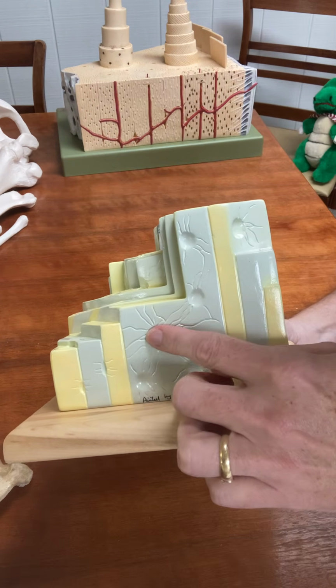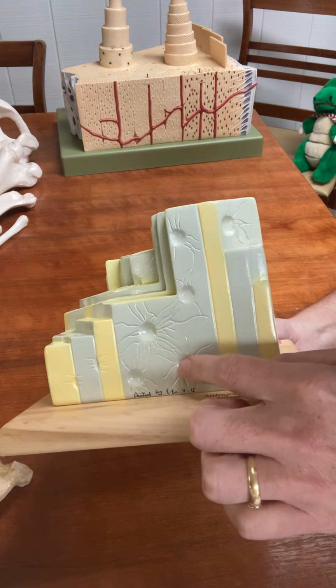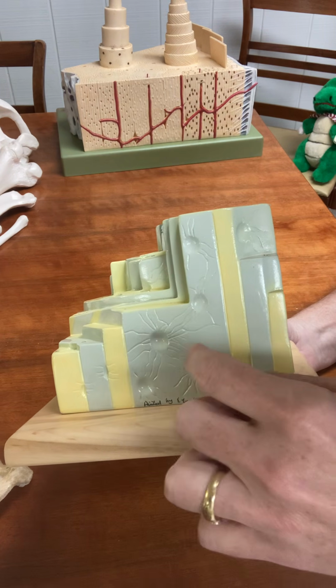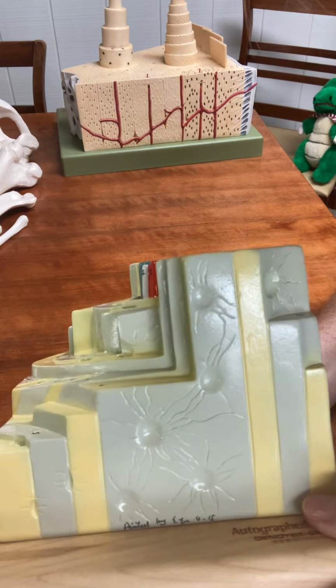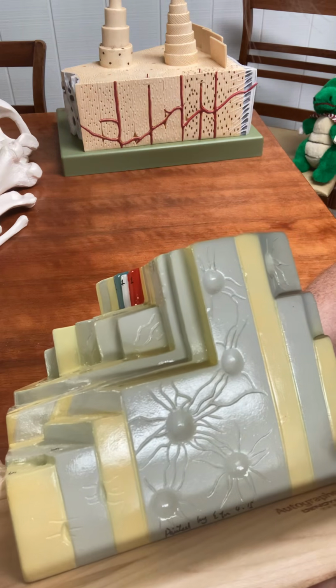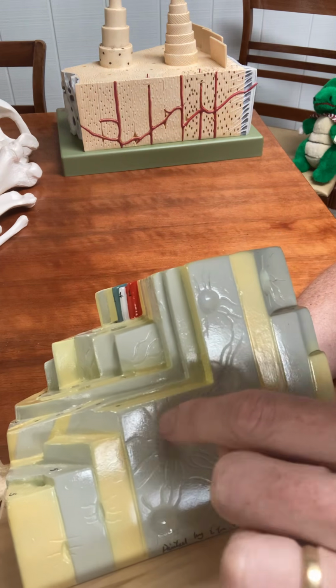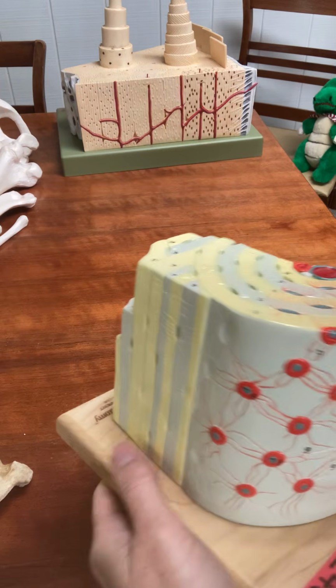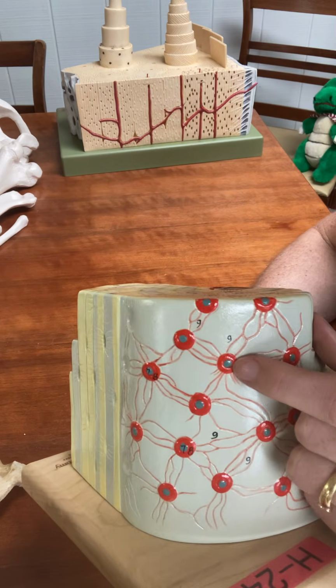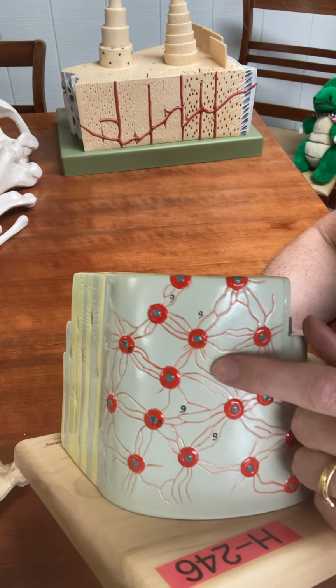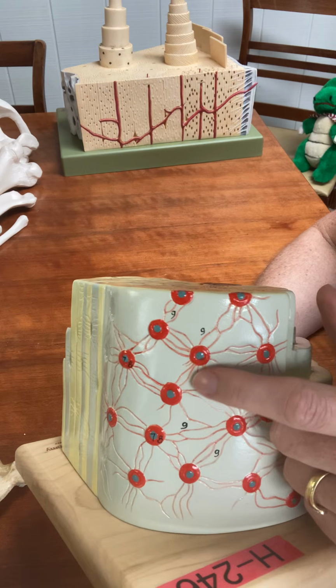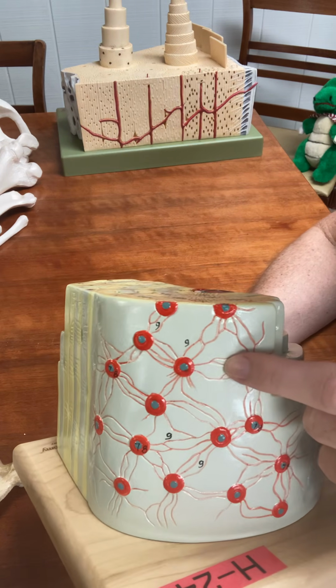And if you turn the model to the side, you can see indents. These are the lacunae. And if you look real closely, you can see the canaliculi radiating out from the lacuna. But if you turn the model around, you can see in orange are osteocytes filling the lacunae and the canaliculi over here.